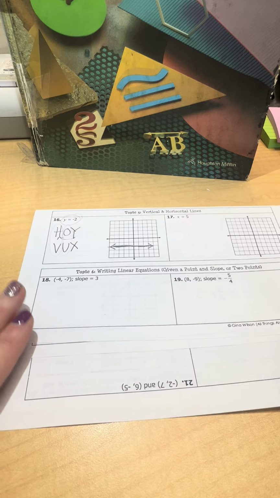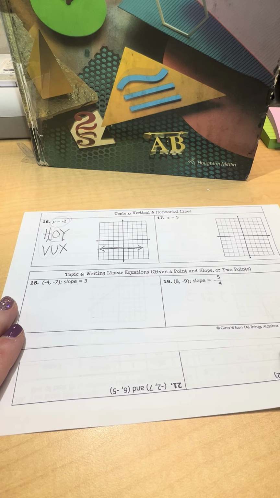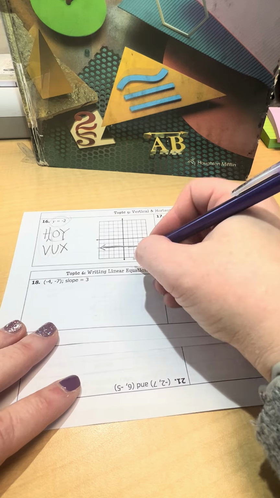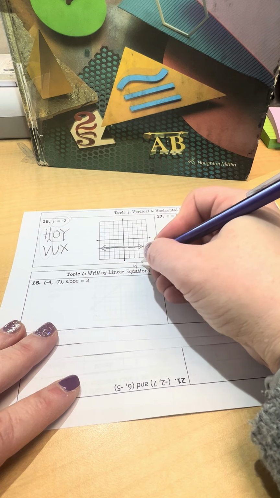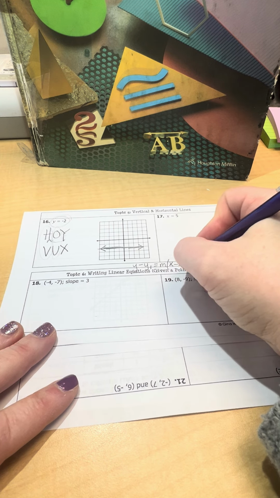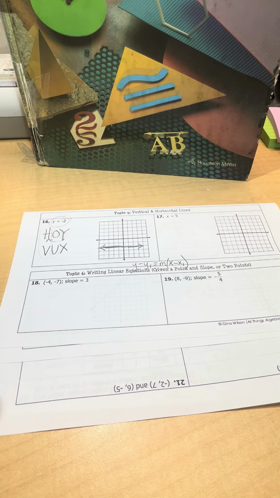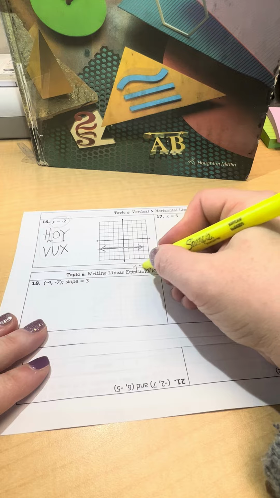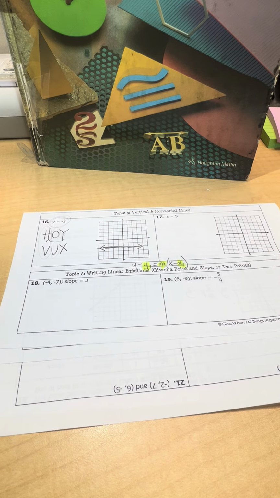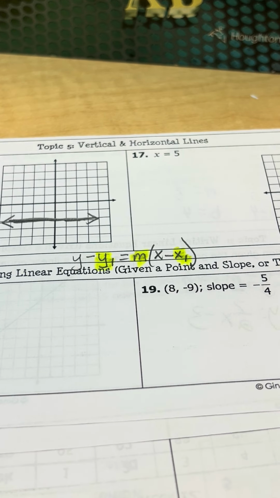All right, jump down to topic 6. Writing linear equations given a point and a slope, or 2 points. For this, you have to know the point-slope formula, which is here: y minus y1 equals m times x minus x1. And because I noticed on this past quiz some of you don't know what to do with this, these are the numbers you plug in. The slope, and then the ordered pair x1, y1. That's what gets plugged in. Everything else is just going to stay. Let me zoom in for the video here real quick.